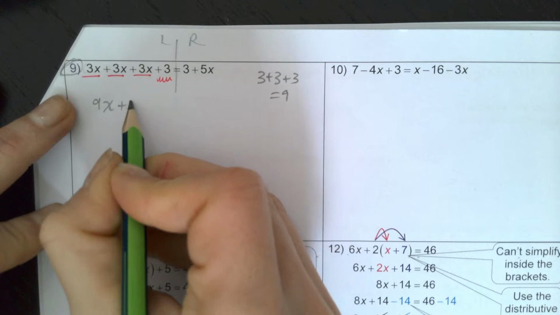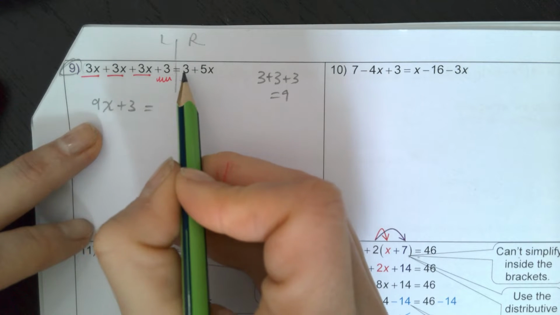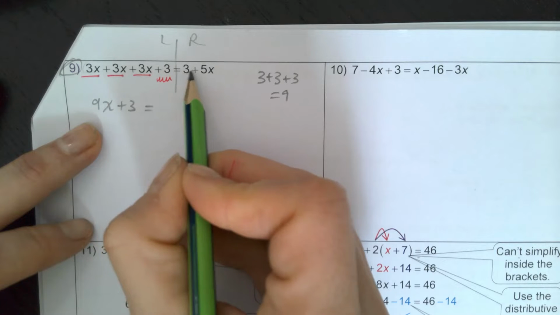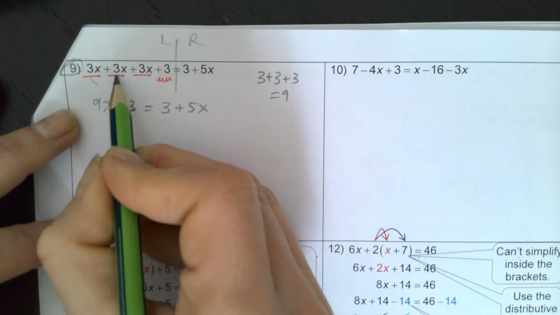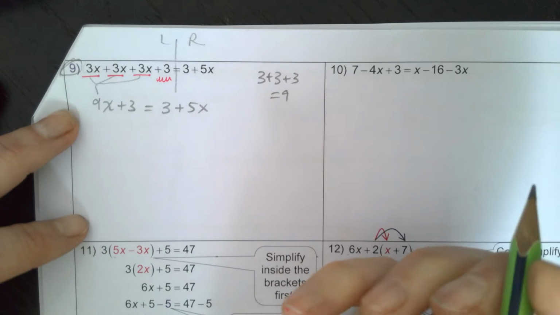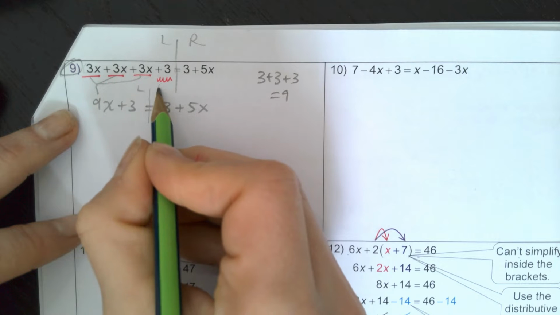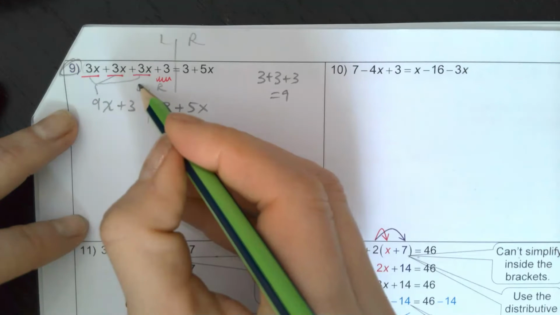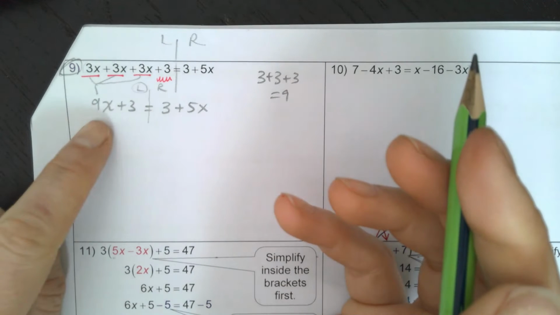plus 3. Can I put these together? Nah, because this 3 doesn't have an x, so I have to write it the same. These 3 go together to make the 9. So I cut it at the equal sign to make the left and the right. If I want my letters on the left, the variables on the left, do I move the 9 or the 5?